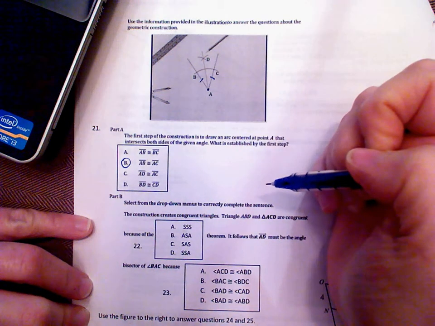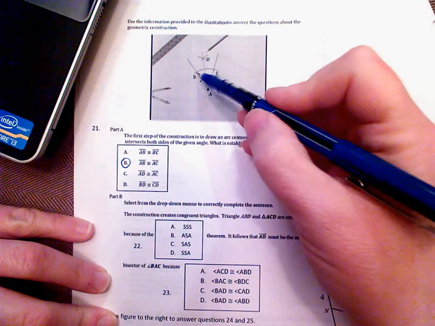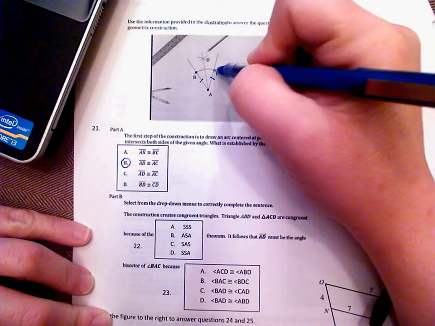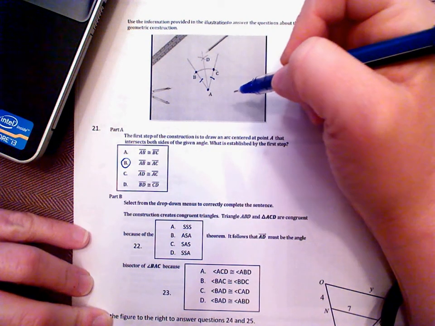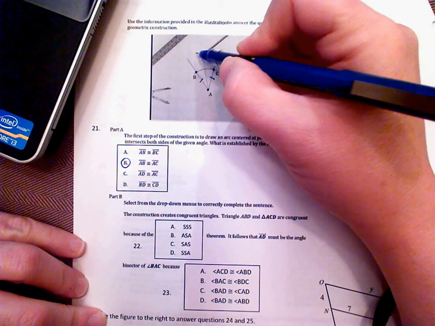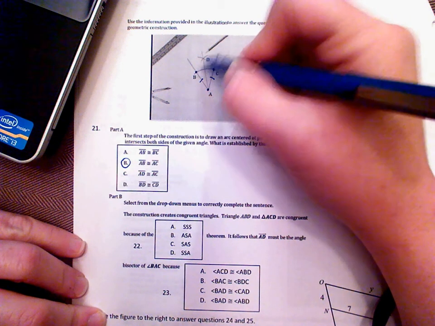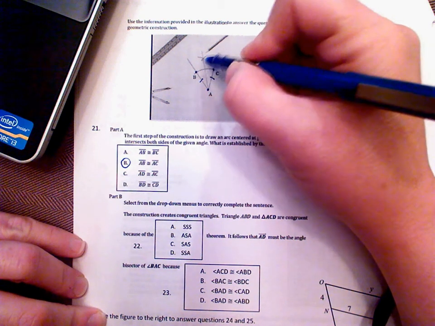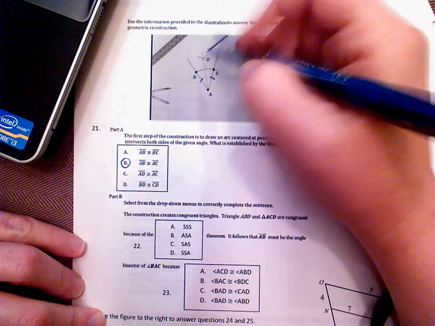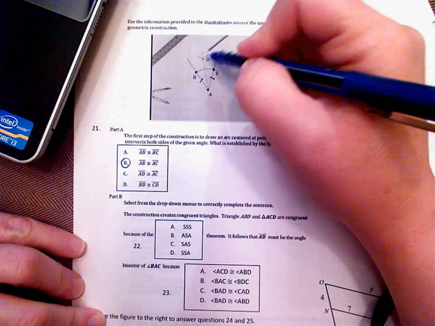The next thing we're going to do is move our point of our compass from the vertex to either one of these points of intersection, B or C. And we're going to draw an arc from that point inside the angle. The important part when you draw this arc is that you have to use that same setting from the other point of intersection. So once you make that arc from point B, you're moving your point of your compass to C and using that same setting to draw this arc.